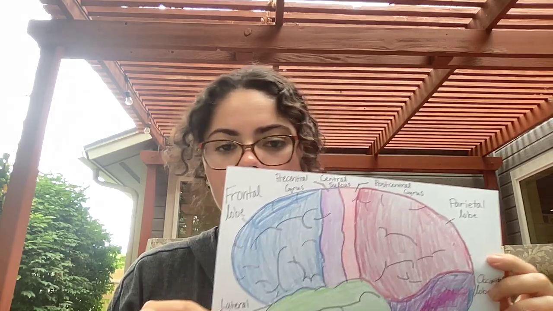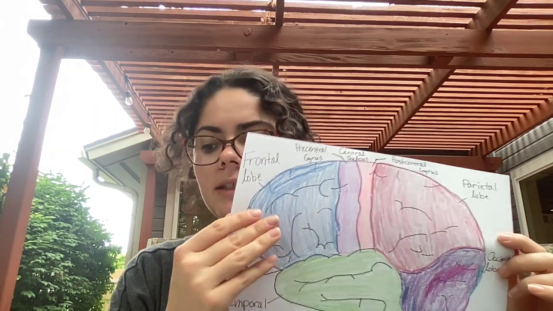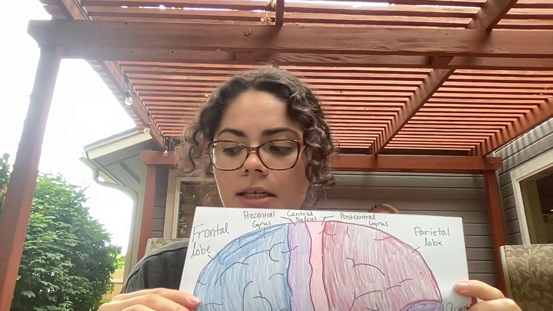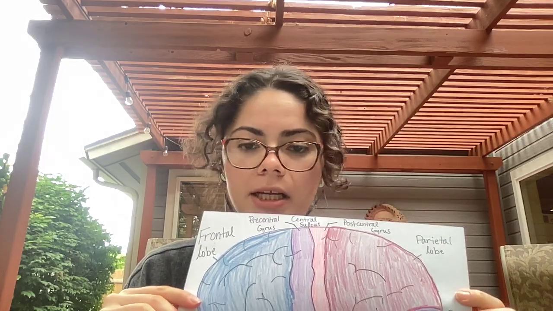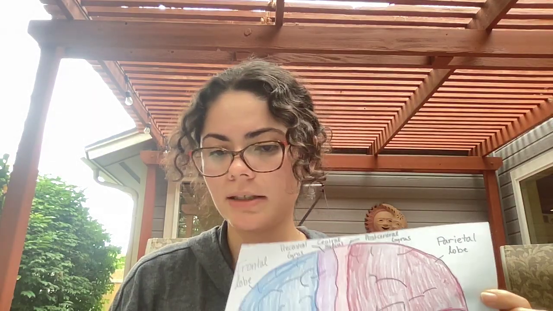So I already kind of mentioned some of the lobes here, but I'm going to give a little overview of their functions. So we have the frontal lobe. This one is very important because it is responsible for decision making, voluntary movement, planning, language production, self-expression, and it makes up our personality basically.